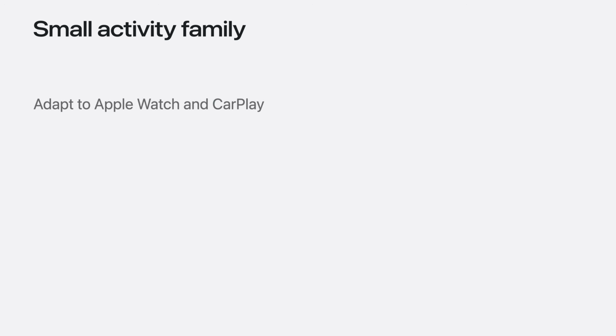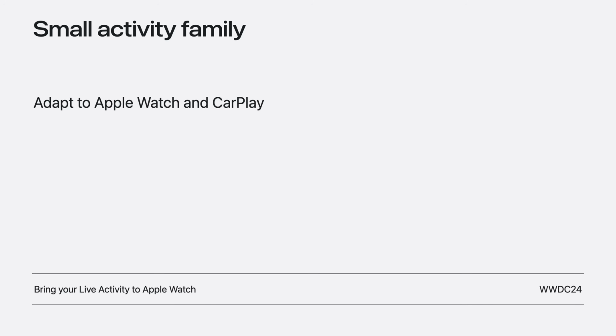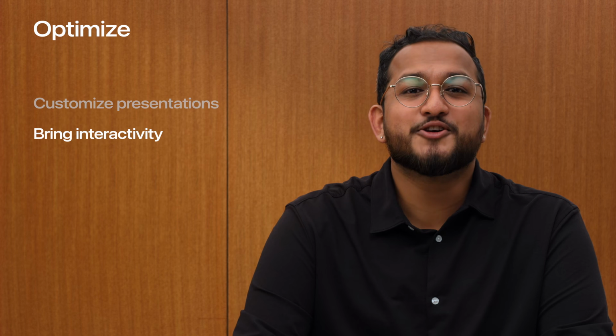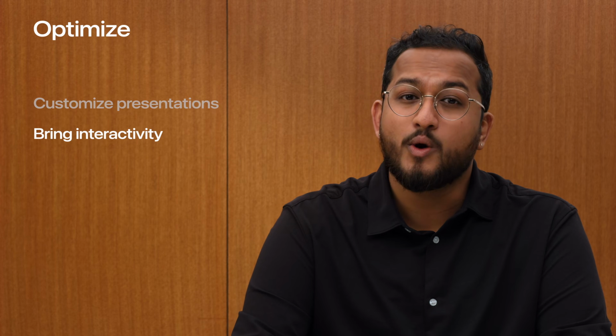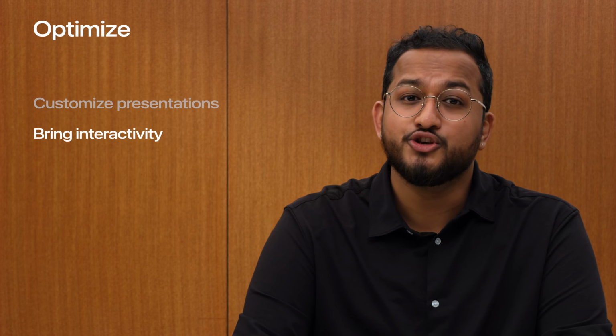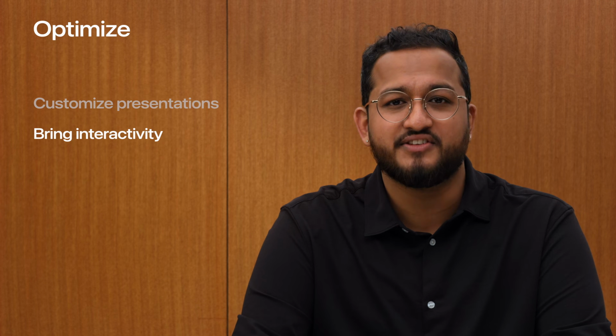People love being able to access your app's glanceable information while on the go. To learn even more about adapting views for the small activity family, check out the session, Bring Your Live Activity to Apple Watch. Live activities can be a great opportunity for people to take quick, immediate actions. You can provide this by adding interactivity.